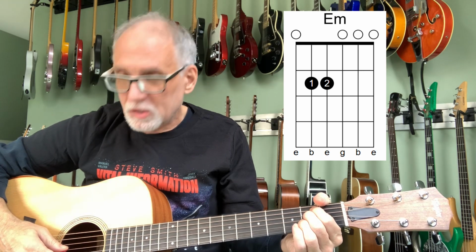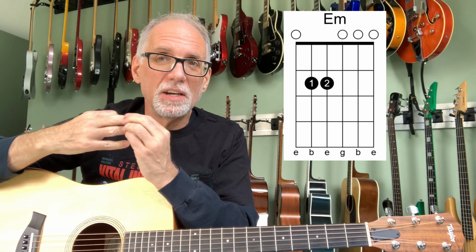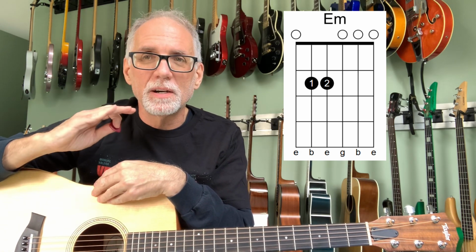We've got an open G, and then we've got an open B and an open E. Okay? That's our E minor chord, and you can see we've got all the 3 notes we need, E, G, and B, and we don't have anything else, so we've got an E minor chord.